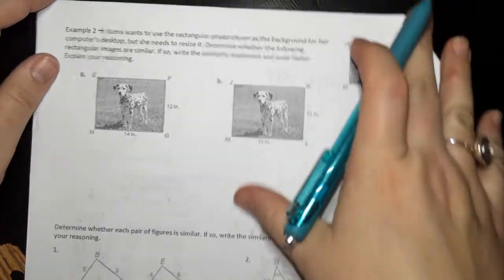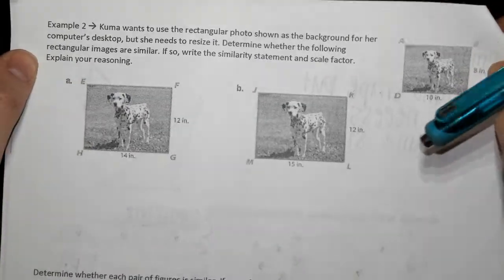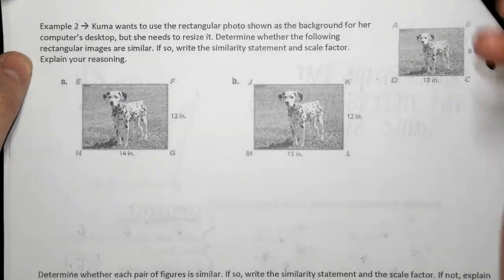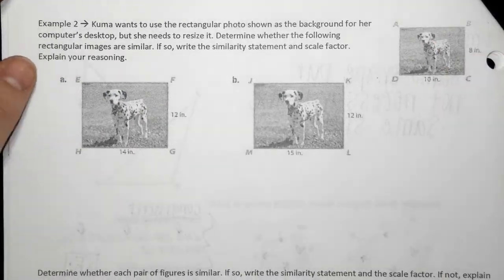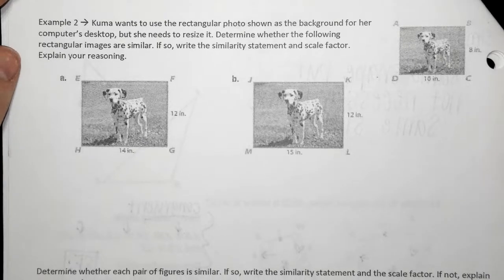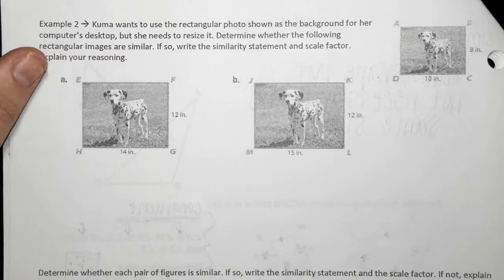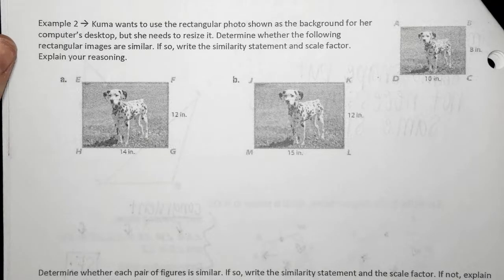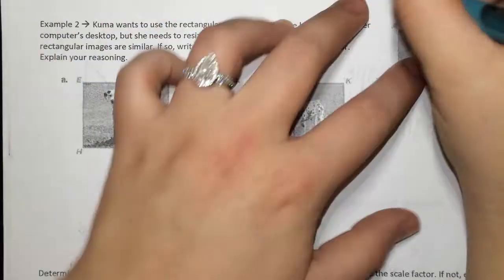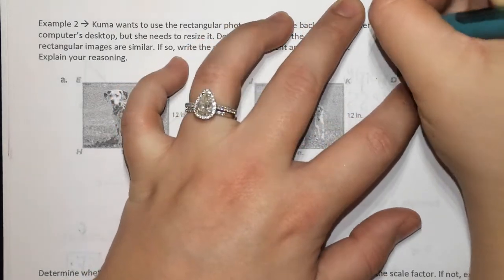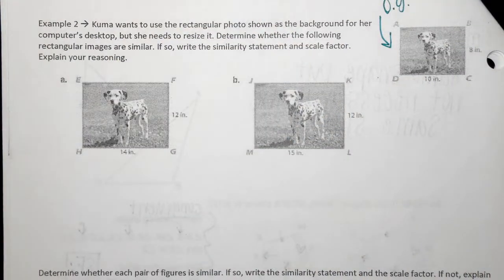Okay, look at this cute puppy dog. Just makes math so much more fun when you include dogs. Okay, Kuma has this cute Dalmatian with 101 spots. That's going to go on her computer, okay? And her computer's desktop is a rectangular shape. So this is the OG. This is the original picture of Kuma's pet dog.